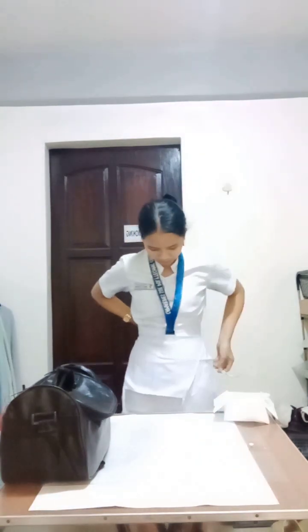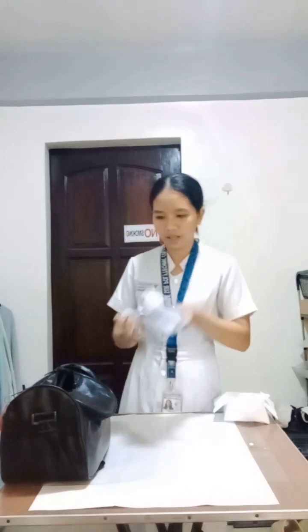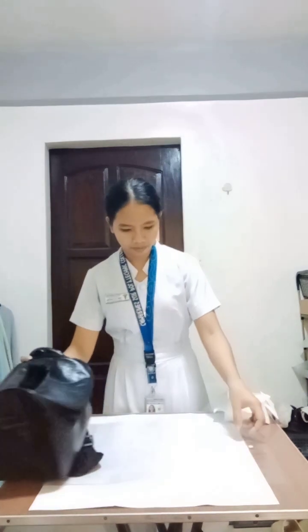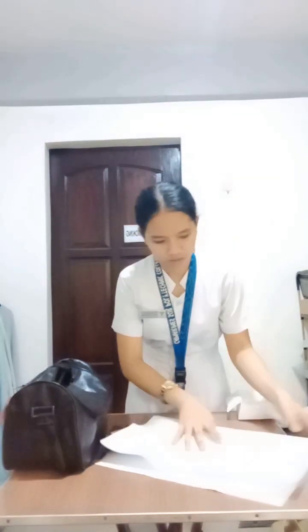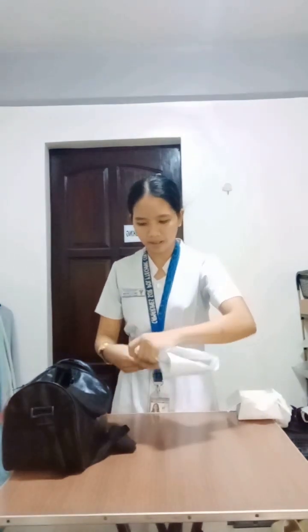Then remove the apron, folding away from the body with the soiled side folded inwards and the clean side out. Then place it in the bag, like this, po. Then fold the linen or plastic lining clean. Then place it in the bag and close the bag.